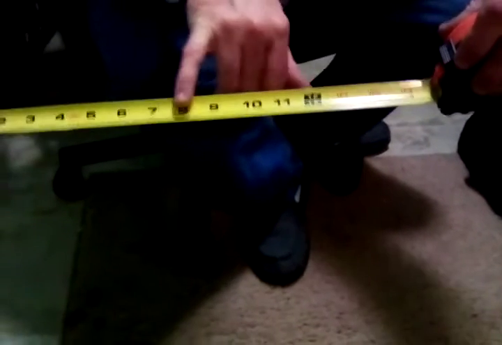What is really frustrating about this tape measure is they actually numbered all the eighths down here, and it makes it very, very hard to read. It's too busy. It's too much. I can't read all that. It's just too much to comprehend. So this guy here has really good spring loading. It works well.